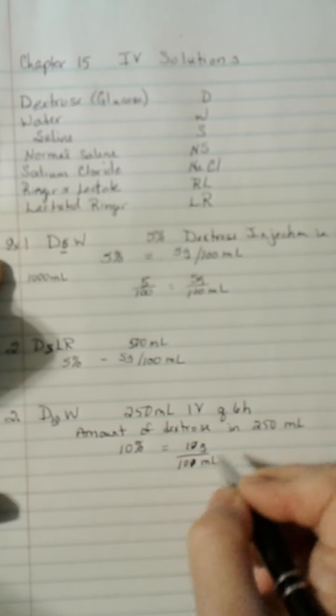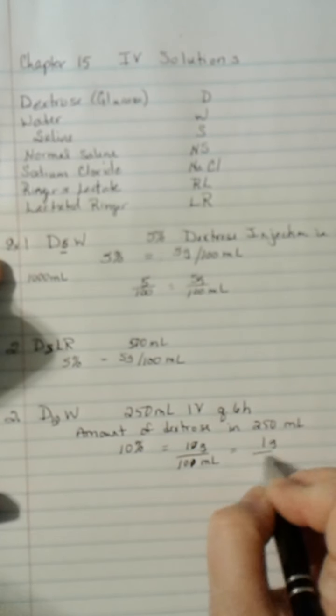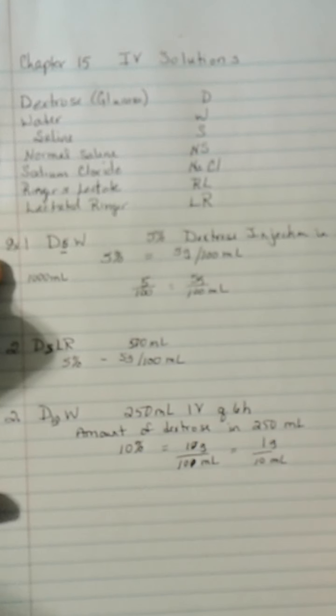My zeros cancel, so I have 1 gram per 10 milliliters. Then I multiply that times the 250 milliliters over 1.